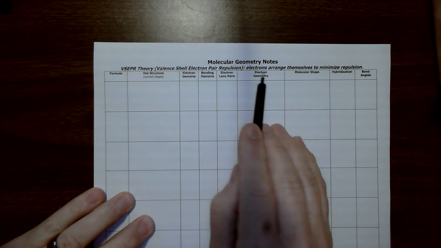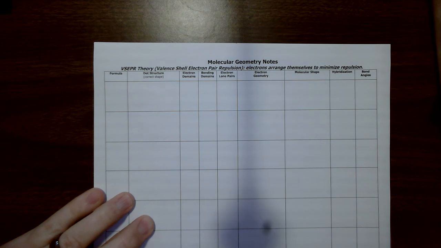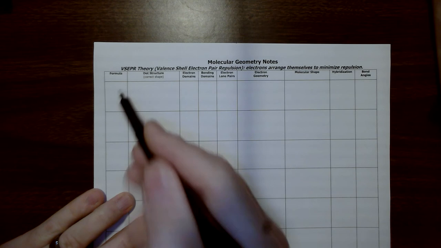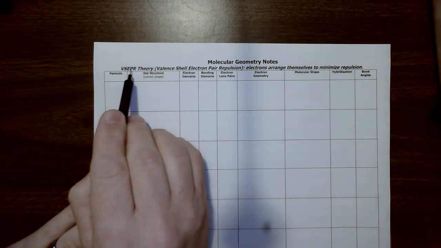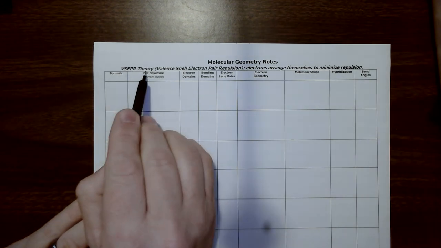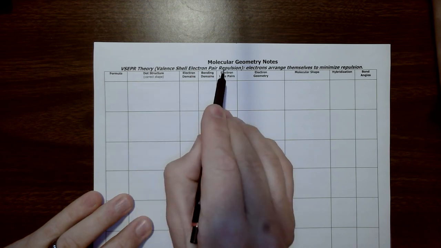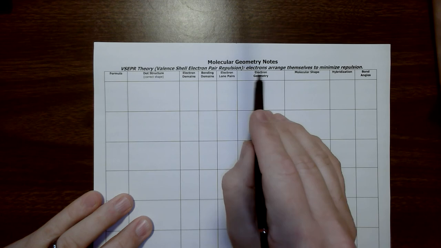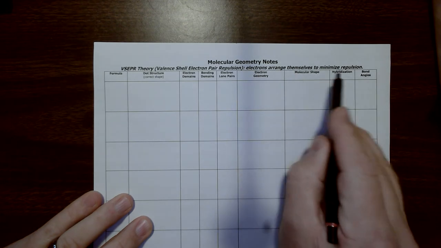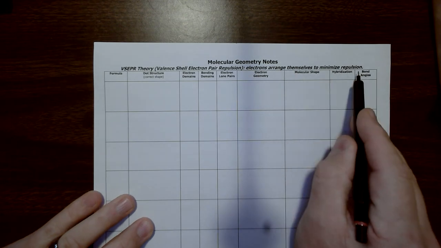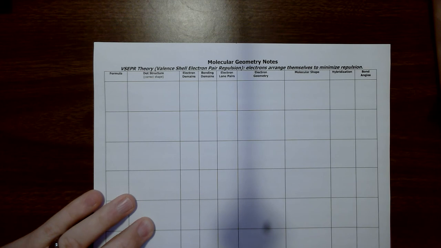This is called molecular geometry notes. And the shape of molecules occurs because of what we call the VSEPR theory, which stands for valence shell electron pair repulsion. So electrons will arrange themselves to minimize repulsion. In other words, they want to be as far away from each other as they can possibly be, so they will form bond angles so that they can be apart from each other and minimize that repulsion.